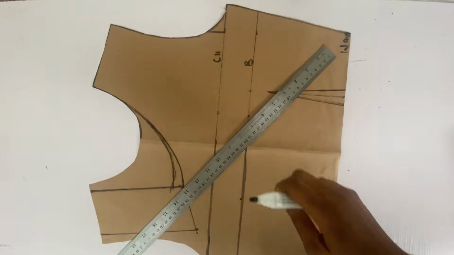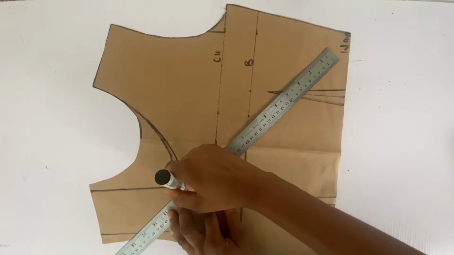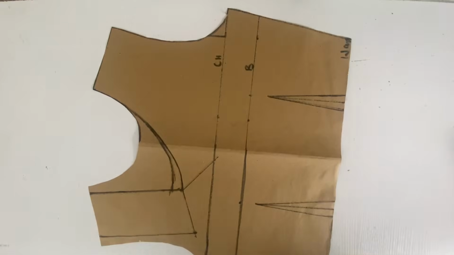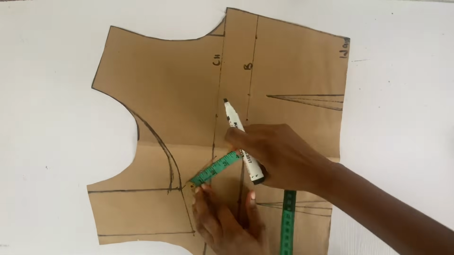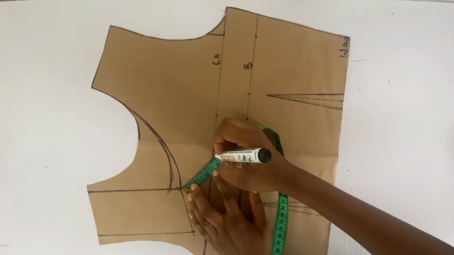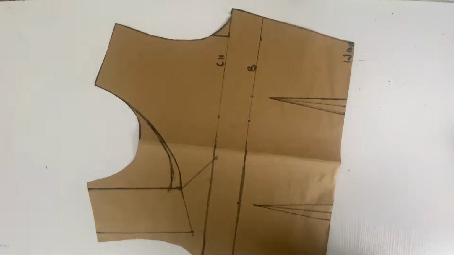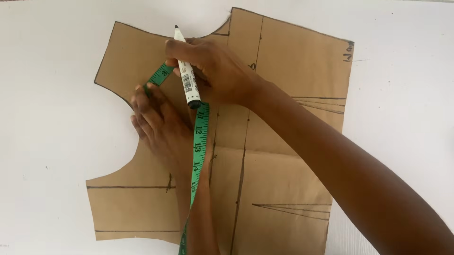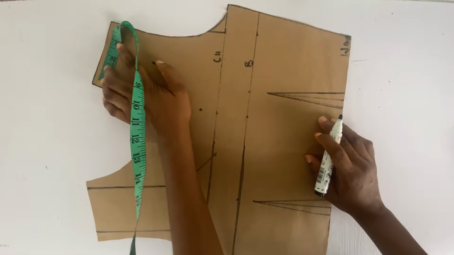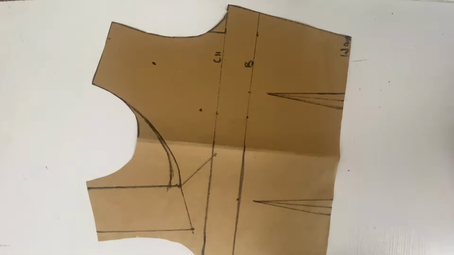While on this other side, I'm going to extend it 3 inches also facing the other direction. And I'm going to make sure it's 3 inches all the way to the shoulder. So just mark 3 inches all the way to the shoulder. And then now with my front curve, I'm just going to connect it like this.